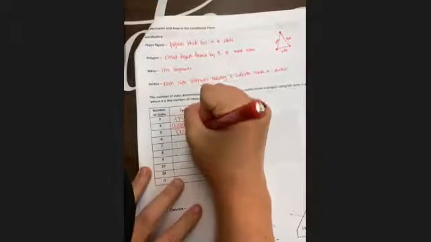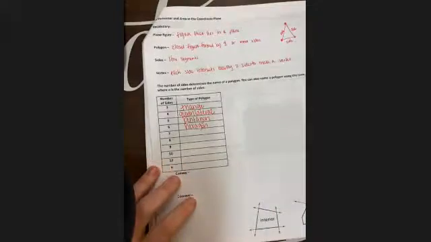5 is a pentagon. 6 is a hexagon. 7 is a heptagon.